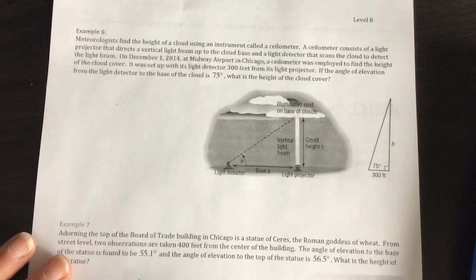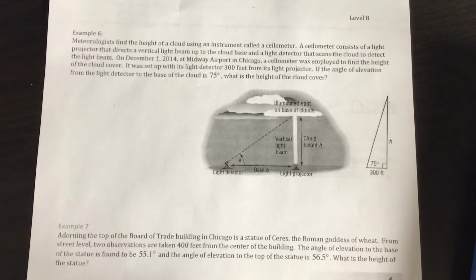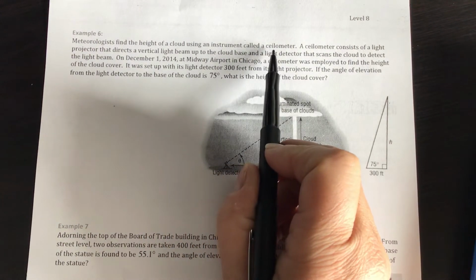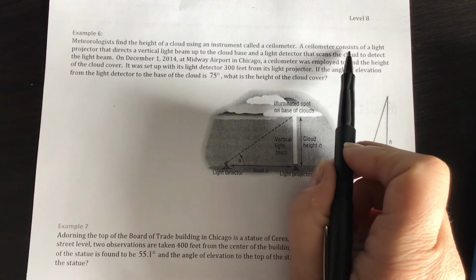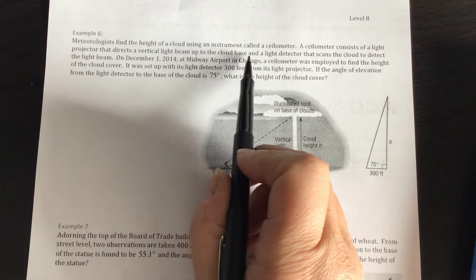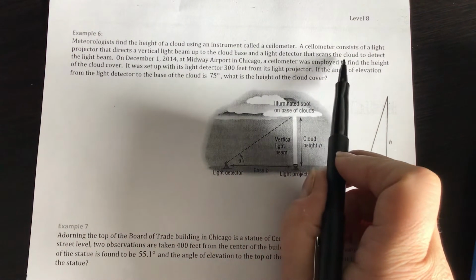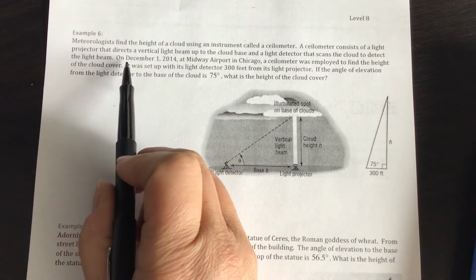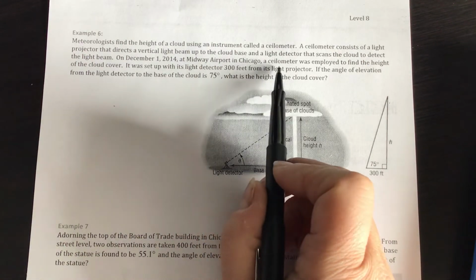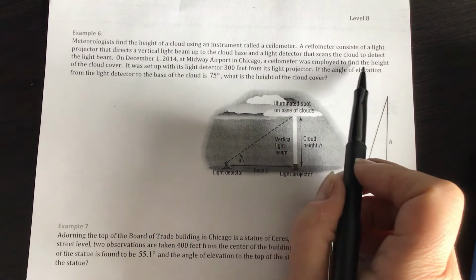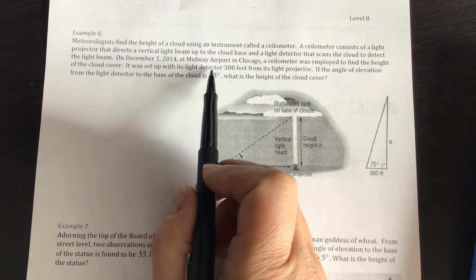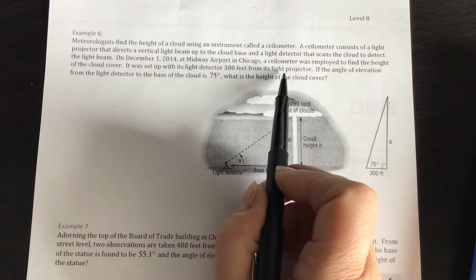In example 6, it says that meteorologists find the height of a cloud using an instrument called a ceilometer. A ceilometer consists of a light projector that directs a vertical light beam up to the cloud base and a light detector that scans the cloud to detect the light beam. On December 1st, 2014 at Midway Airport in Chicago, a ceilometer was employed to find the height of the cloud cover. It was set up with its light detector 300 feet from the light projector.